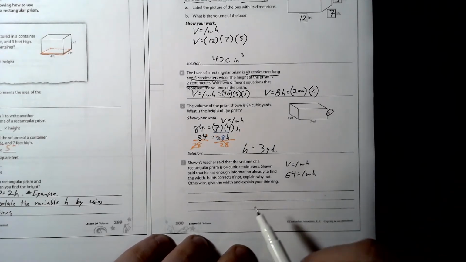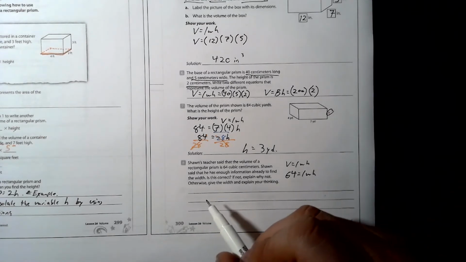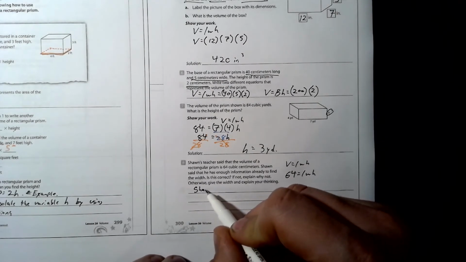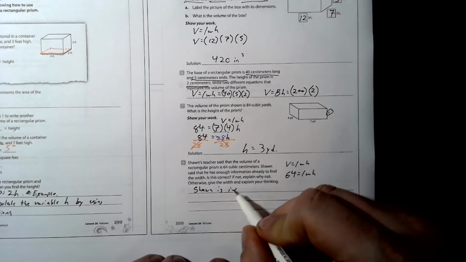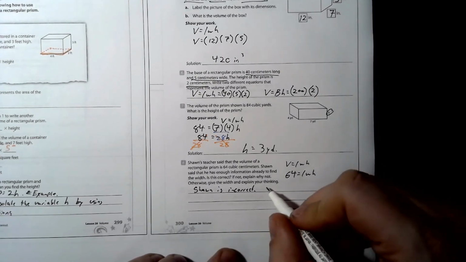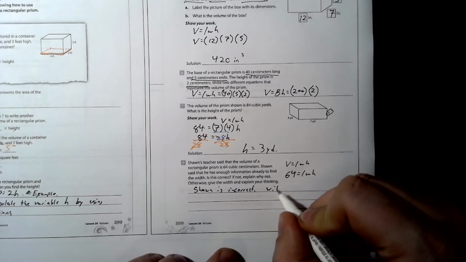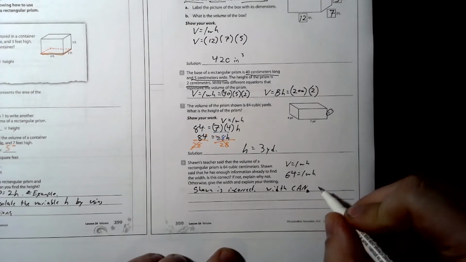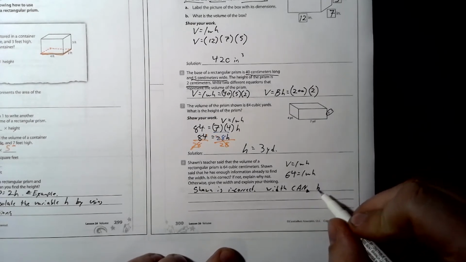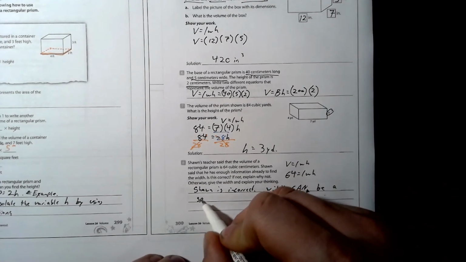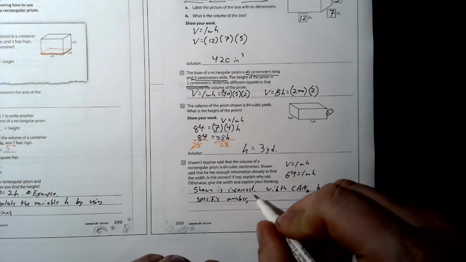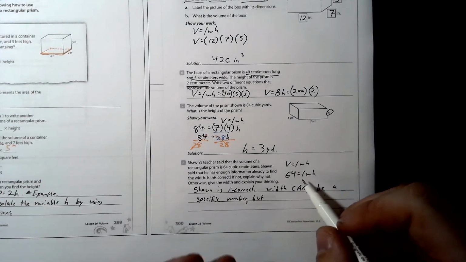Sean says he knows for sure how to find the width. I'm going to disagree. Sean is incorrect. The width can be a specific number, but unless we also know what length and height are, we can't guarantee what that is.